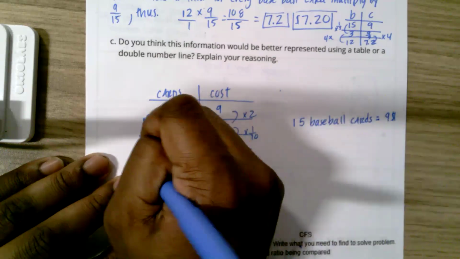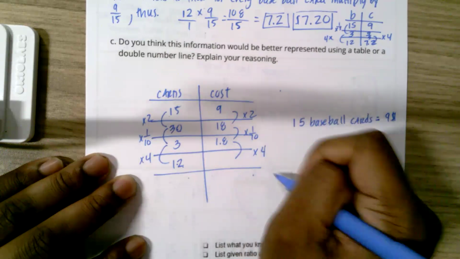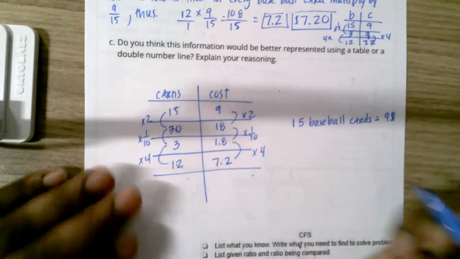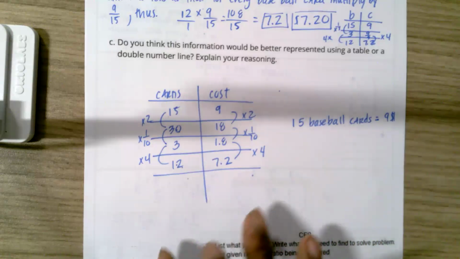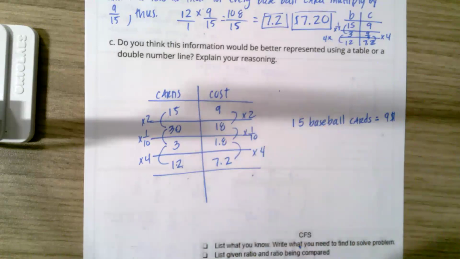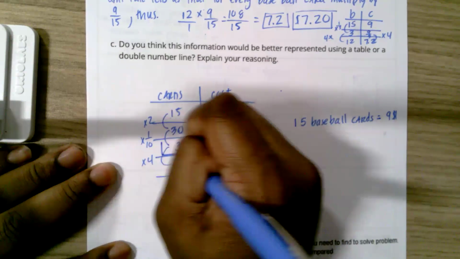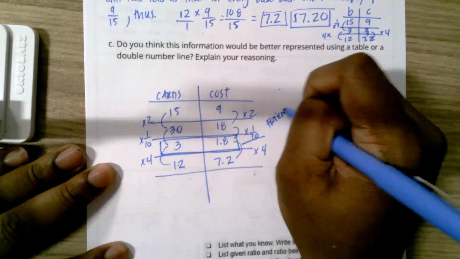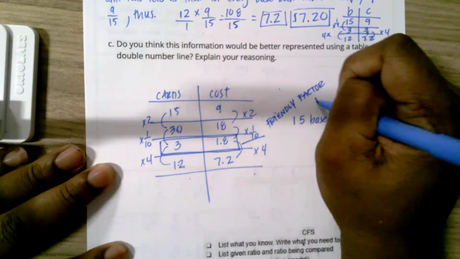And then 3 times 4, 1.8 times 4 is 7.2. So personally, I would do a table. Table really helped me formulate everything. But I know one thing, I needed a friendly factor to help me out.